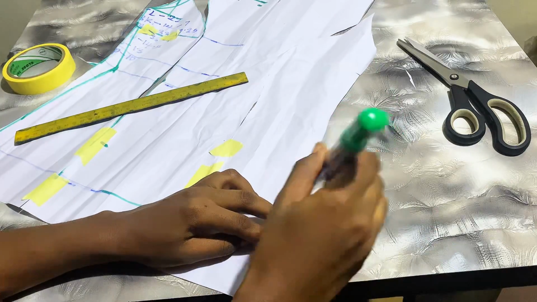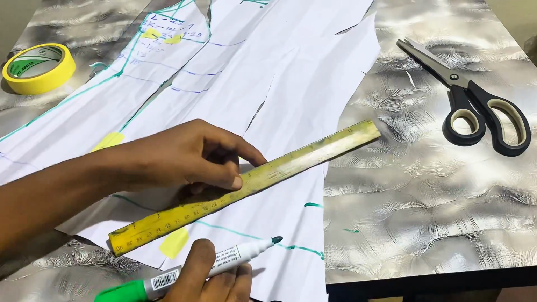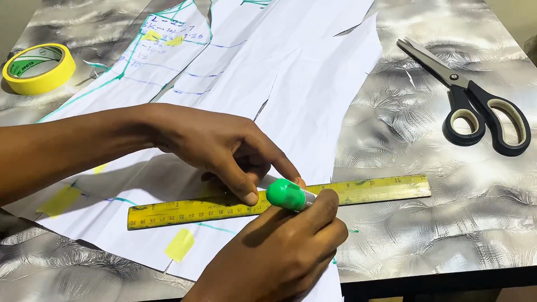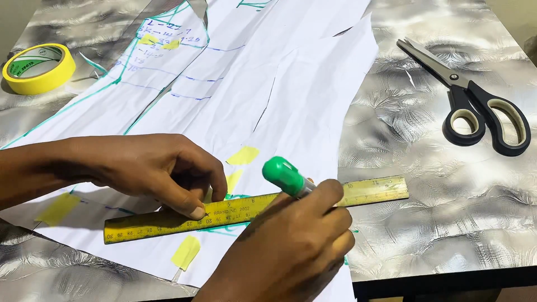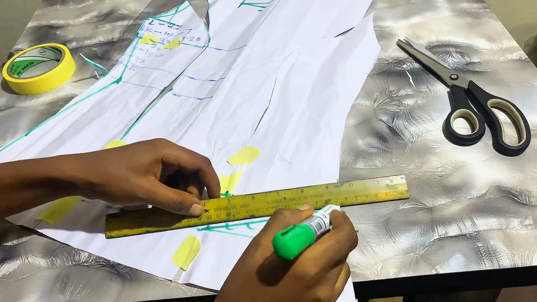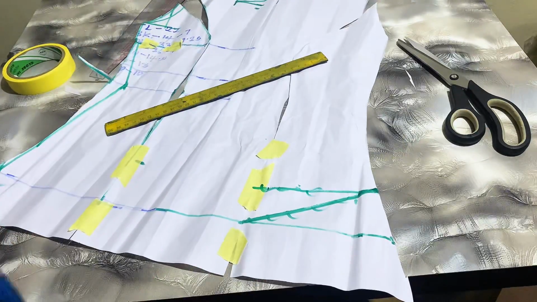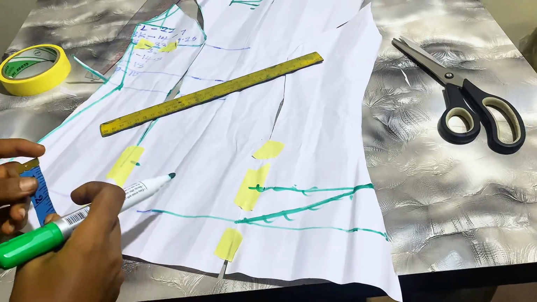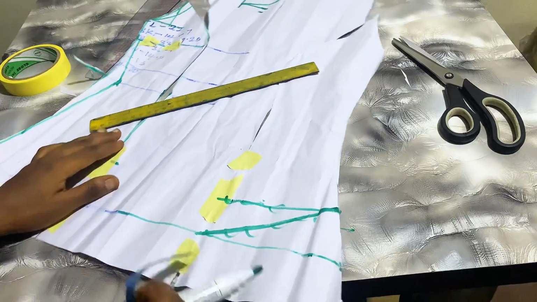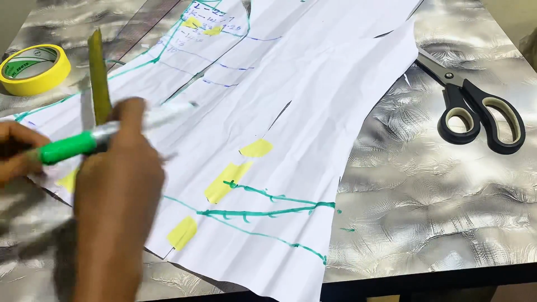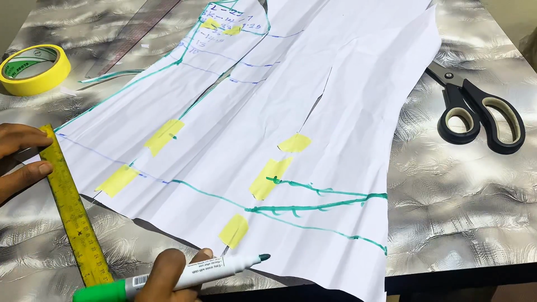You are going to go up by 2 inches, and we are going to connect it to this our dart line. Once you go up by 2 inches, connect it to this dart line. After connecting to this line, next we are going to use these 2.5 inches. We are going to connect it to this line.